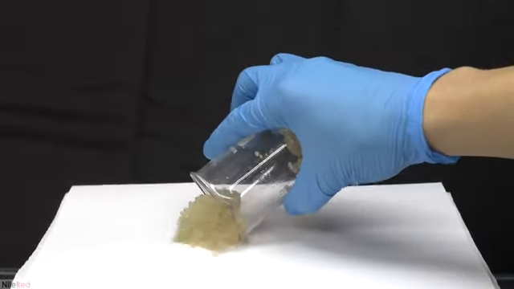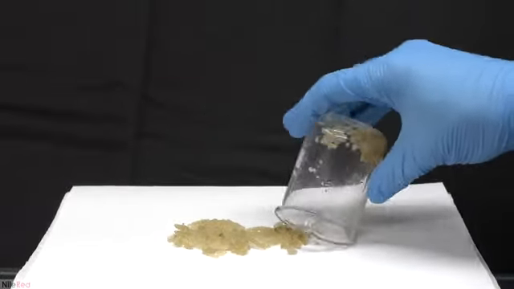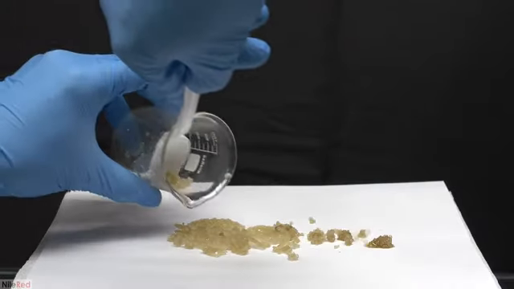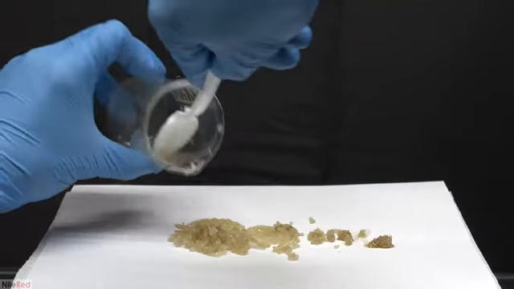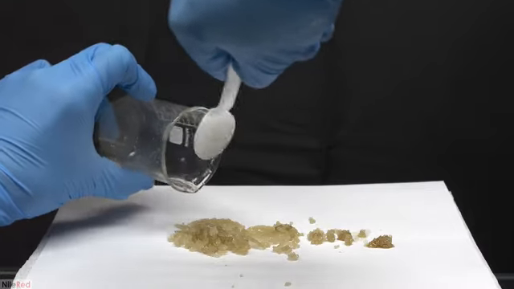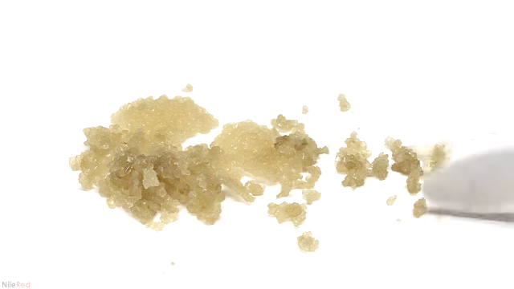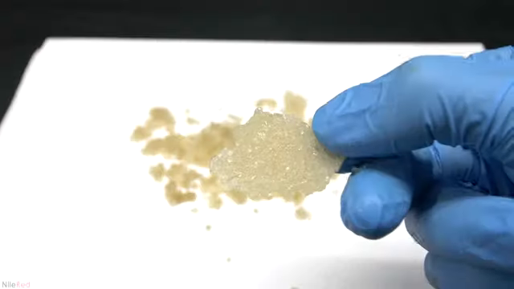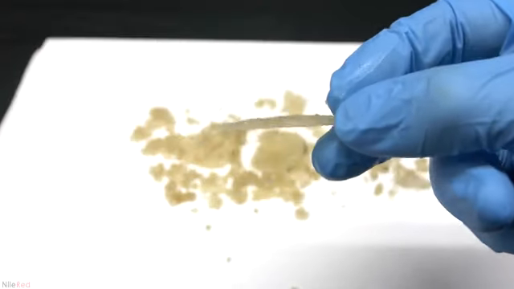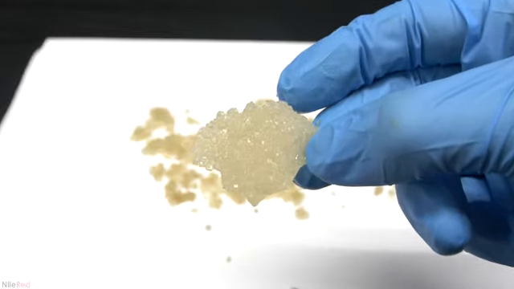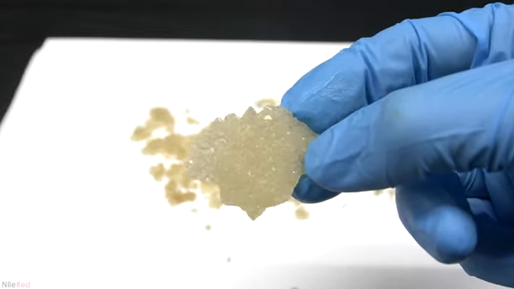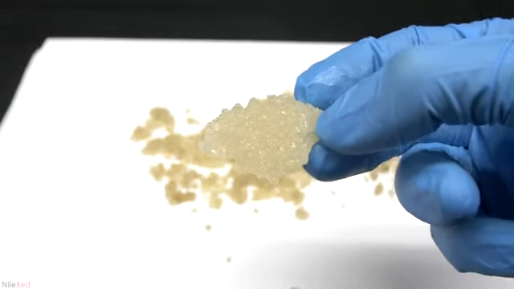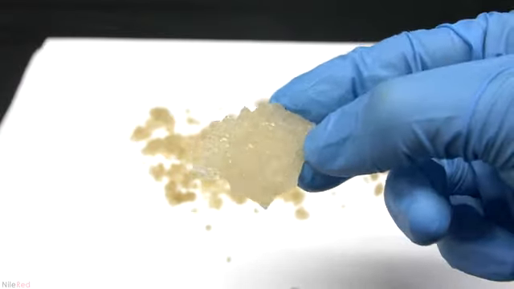All of the crystals were still wet, so to dry them off, I dumped them onto a piece of paper. On top I have printer paper, but below I have paper towel to help absorb the liquid. I spread out the crystals and left it overnight, and by morning they were pretty dry. When we zoom in on the larger chunk, we can see that it's comprised of a lot of smaller crystals. The piece here is very fragile, and once it's dry, it's very easy to break apart.